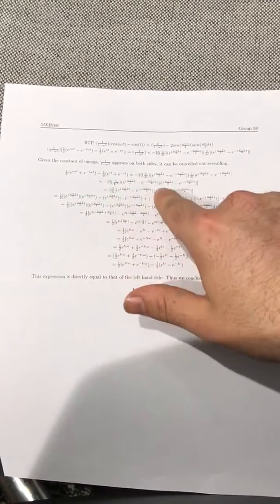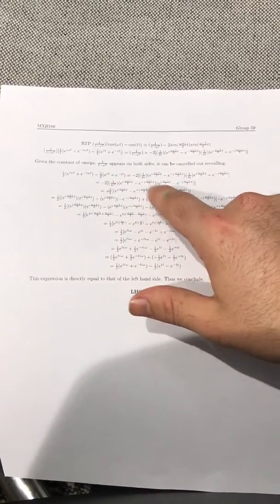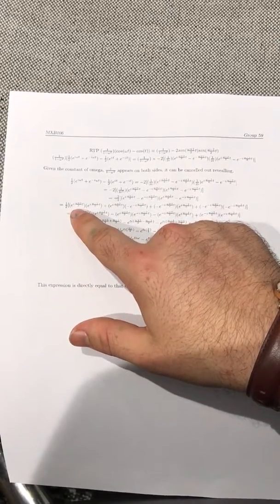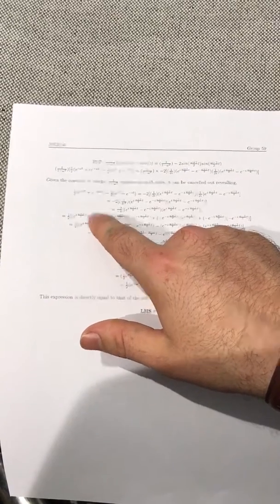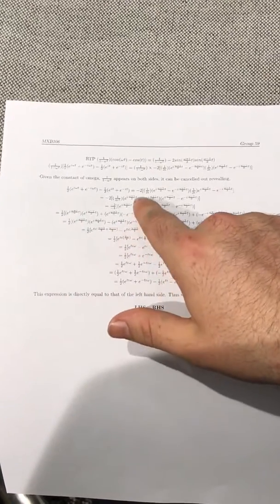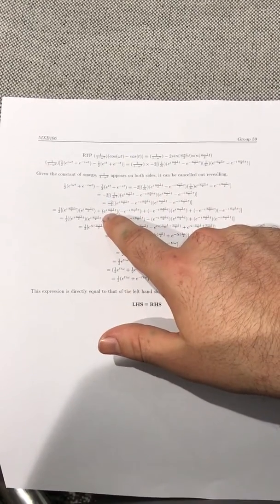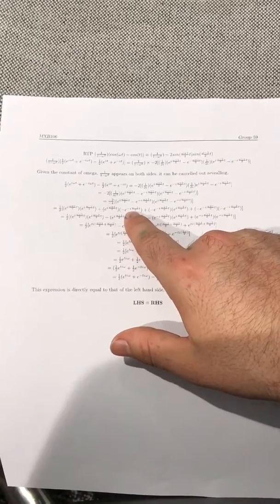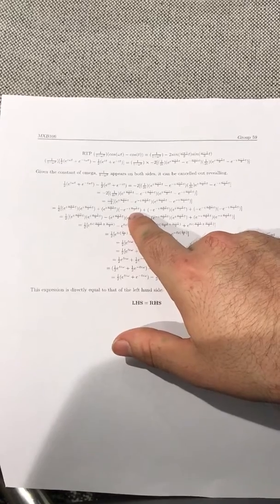Now we go inside bracket, outside bracket, inside bracket, outside bracket. So we have e to the i (omega plus 1)/2 t, and we're going to multiply that by the same thing but with a minus 1, plus this expression here, e to the i (omega plus 1)/2 t multiplied by minus e to the minus i (omega minus 1)/2 t.